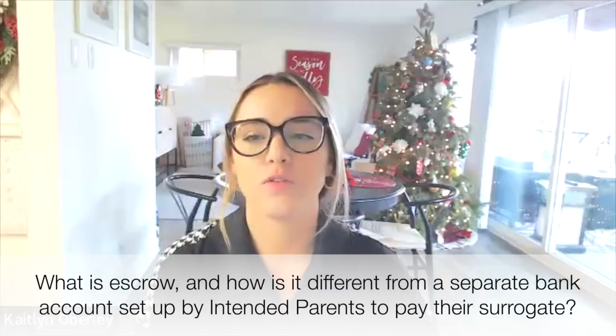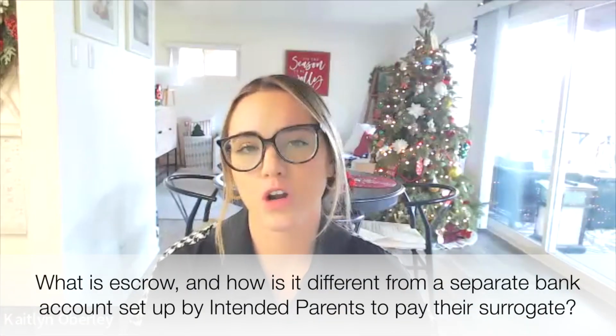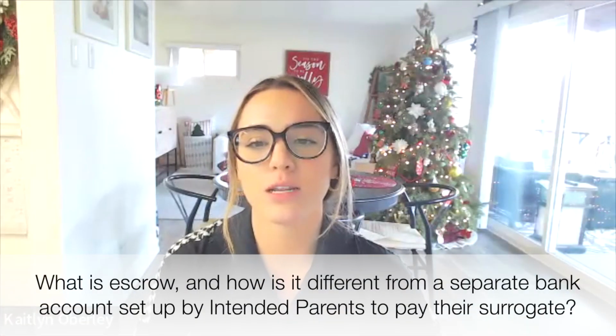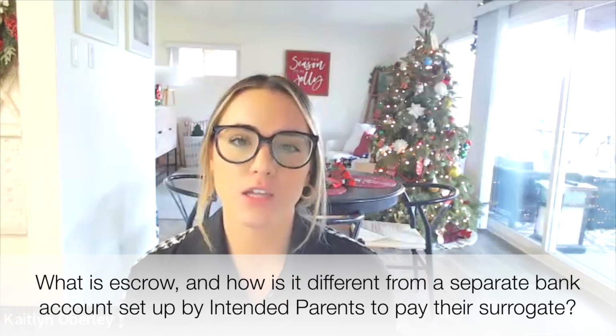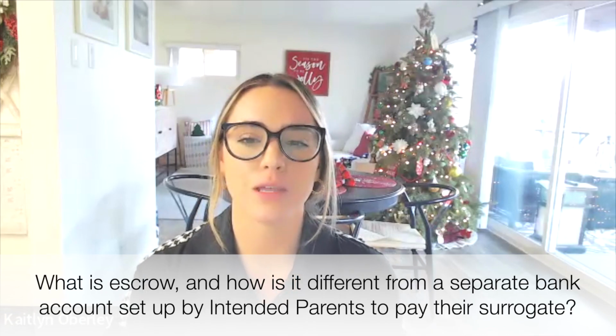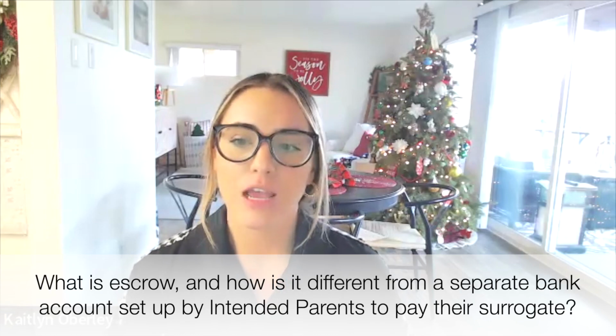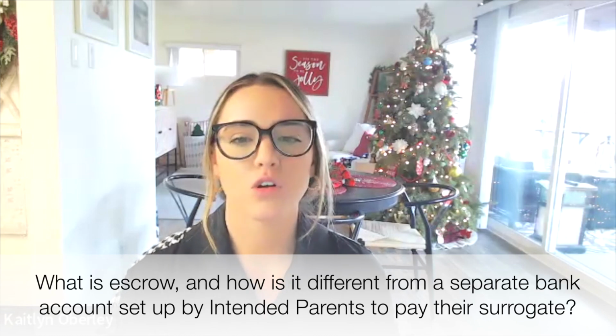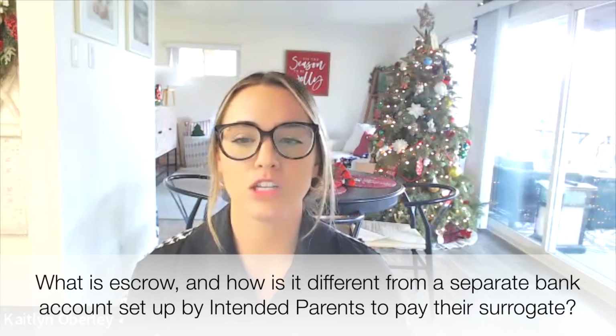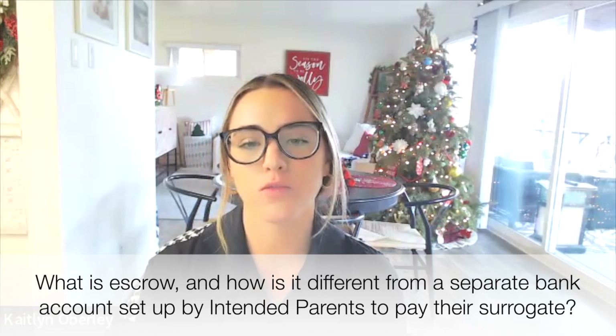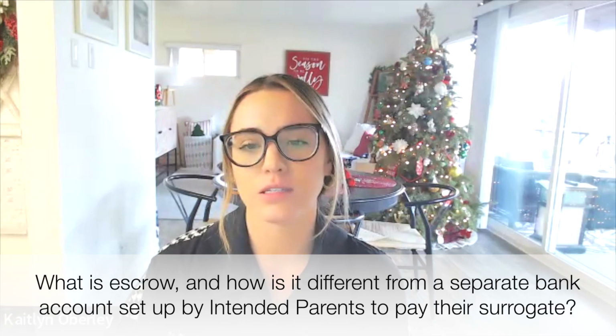So escrow refers to the financial arrangement between two parties where a third party representative holds and manages the funds per the terms of a legal agreement. The main difference between an escrow account and a bank account is that with escrow, a third party has no ties to the arrangement and is the one responsible for managing and dispersing the funds.